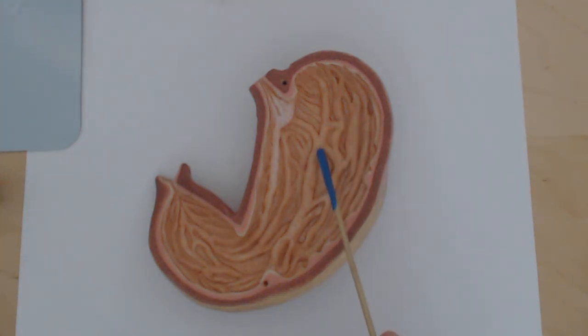When we get to the small intestine, we will see folds that look like this but have a different name. They are called plicae. And the difference between rugae and plicae is that rugae disappear as the stomach distends and gets full of food and fluid. The plicae are permanent folds. We will see these in the small intestine in a later lecture. Okay, that's it for the gross anatomy of the isolated stomach.